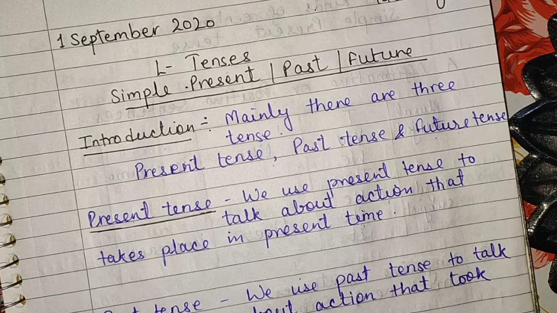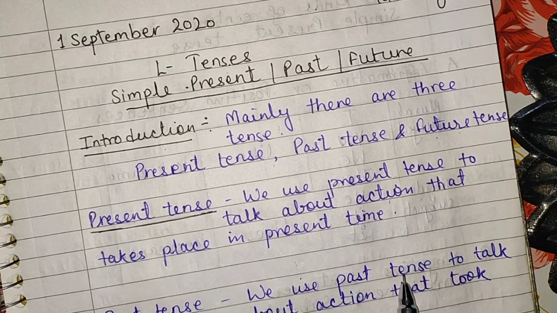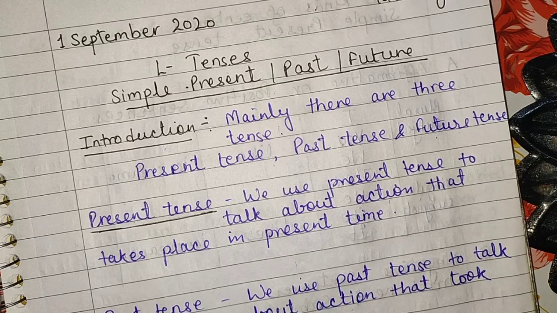Okay, past tense. We use past tense to talk about action that took place in past time. Past time means the time which has gone. The time which has gone is your past time. So we use past tense to talk about all those things or all those actions which took place in past time.